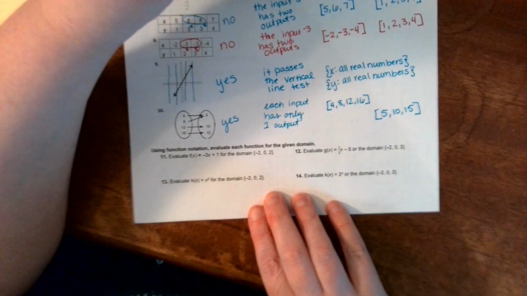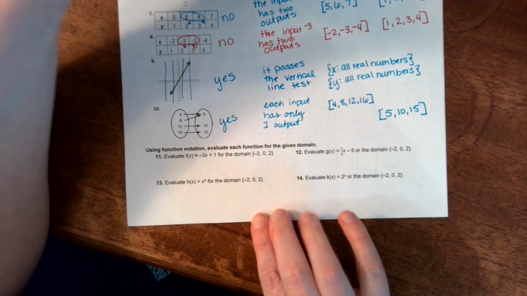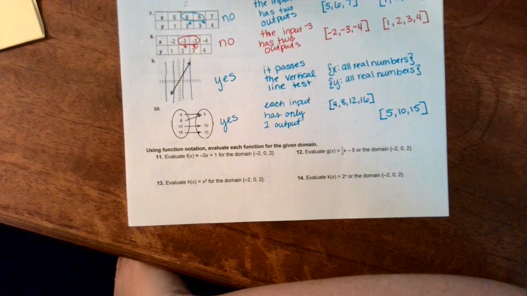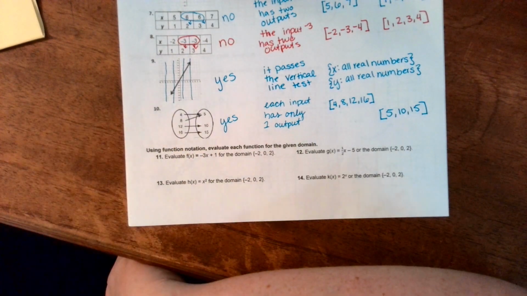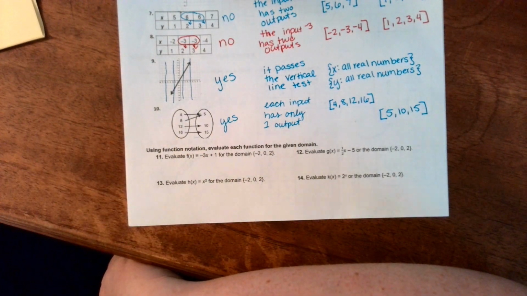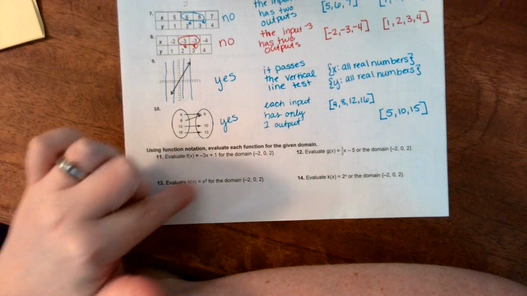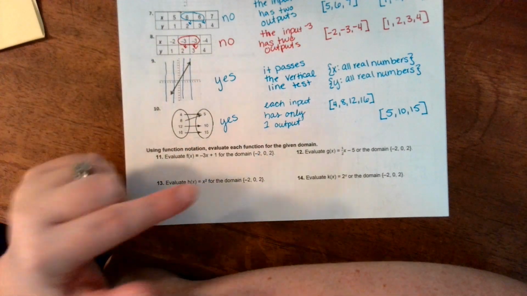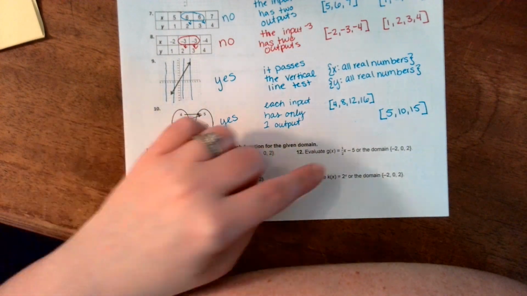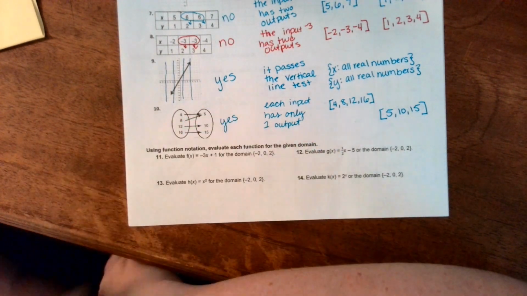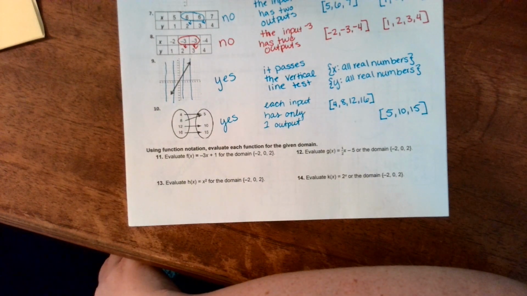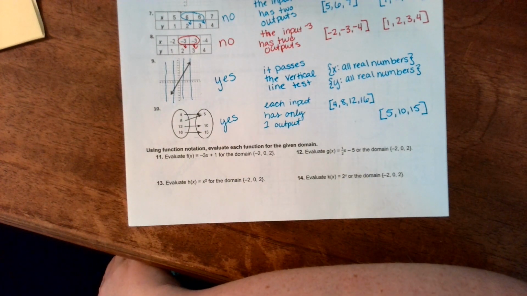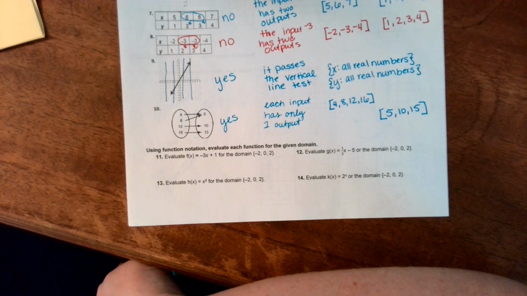So this says, when using function notation, evaluate each function for the given domain. So just a quick recap on what function notation is. It's a way for us to name our functions so that if we've got more than one listed at a time, we don't get them mixed up. So we have function f, function g, function h, and function k. And that way, I always tell my kids, if all of you were named Jerry and I asked Jerry to go up and work this problem on the board, you have no idea who I'm talking about because you all have the same name.